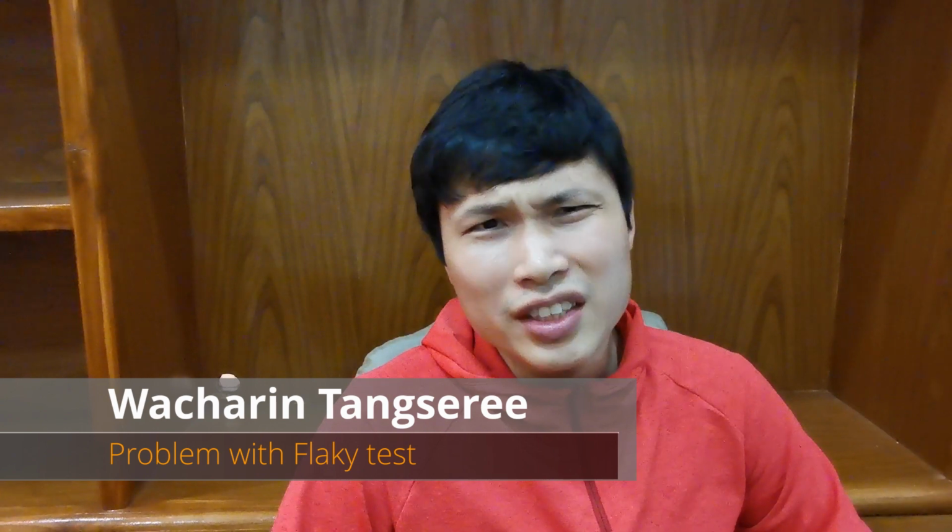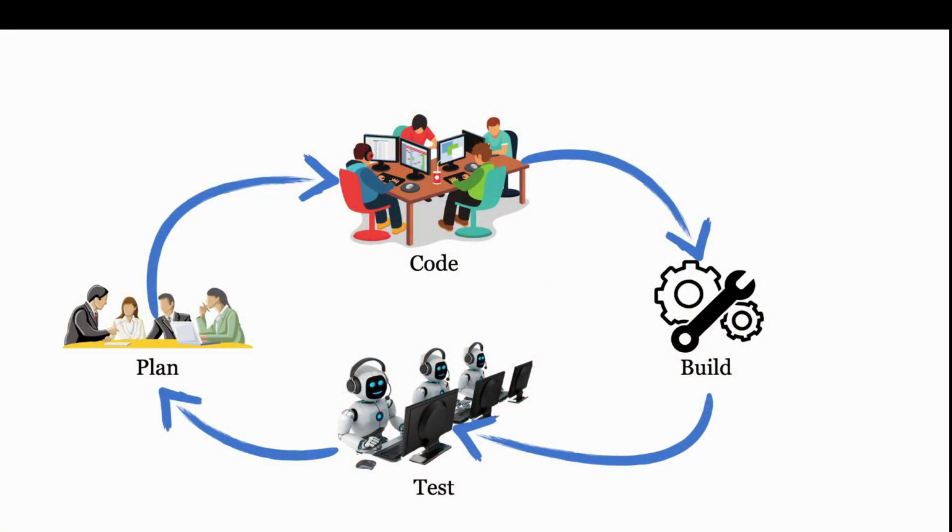But why do flaky tests cause a problem? In real life, if the tests fail, you need to investigate why the test failed, right? Whether it's a bug or an automation problem or the test environment. And then we find out that in the test environment component A is down, so we need to collaborate with another QA on the component A team to fix their component.